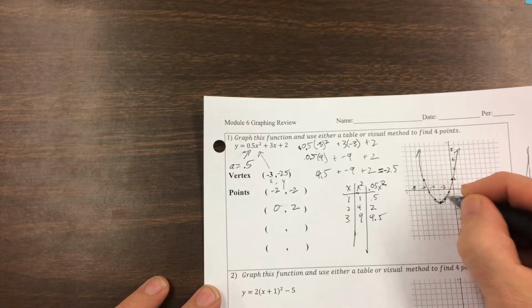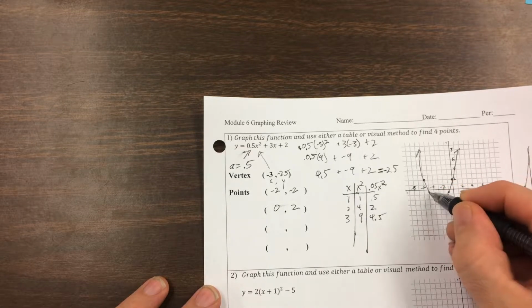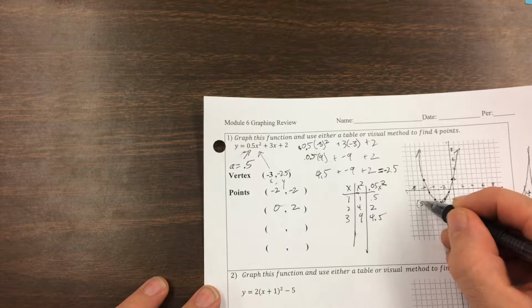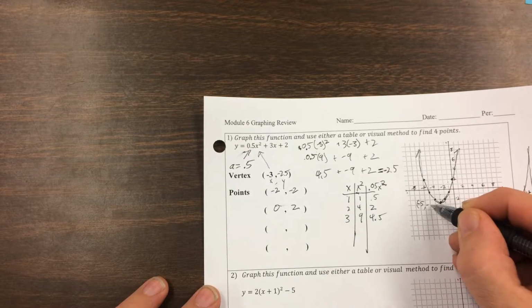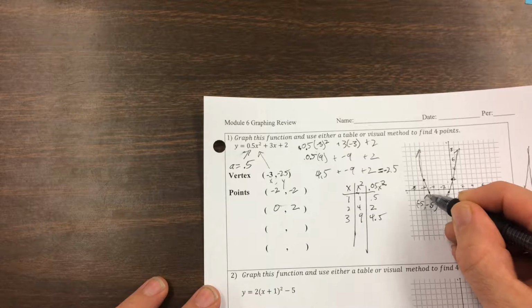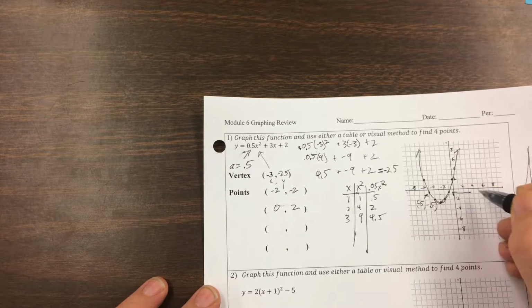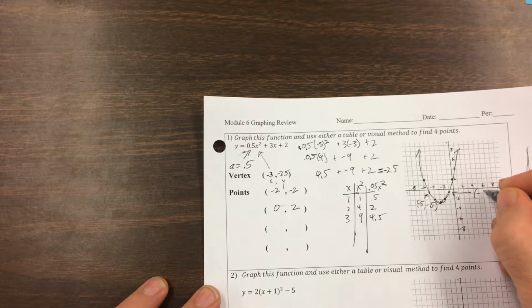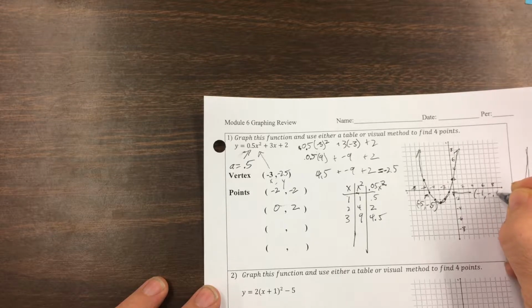So what points do we have? I have 2 points here: this is negative 5, negative 0.5. That's this one right there. This right there is negative 1, negative 0.5.